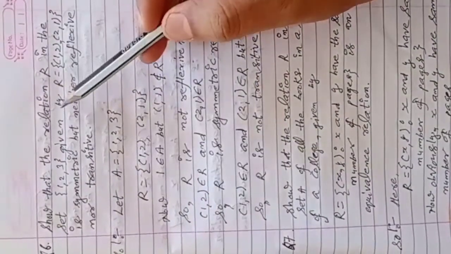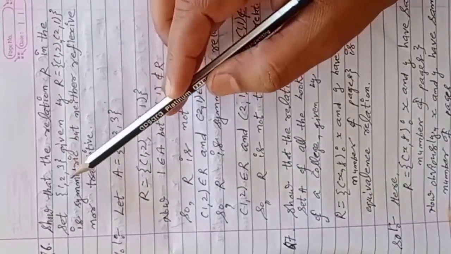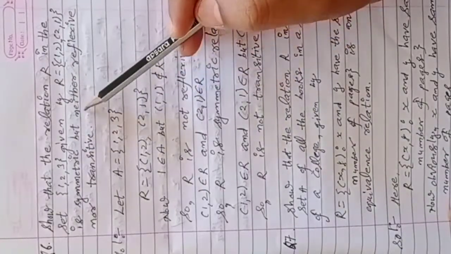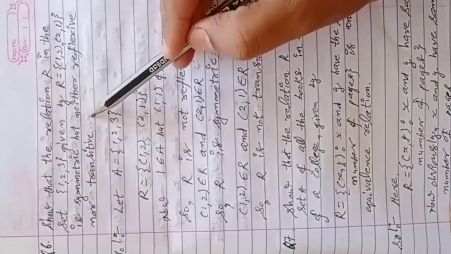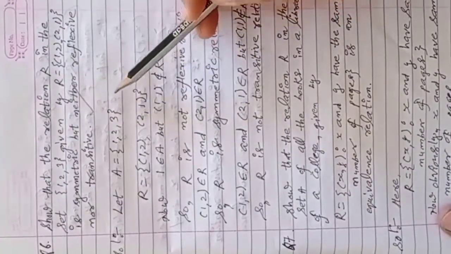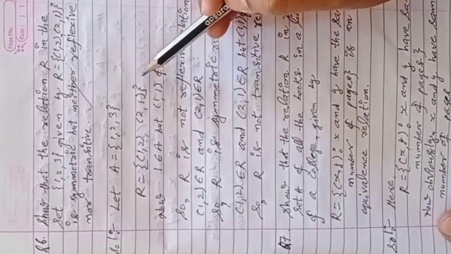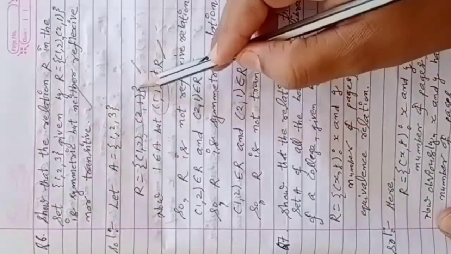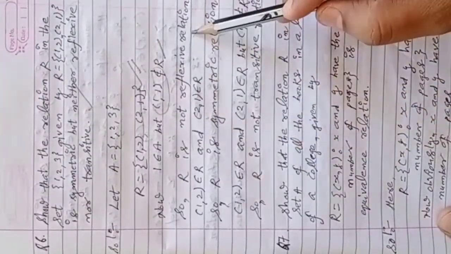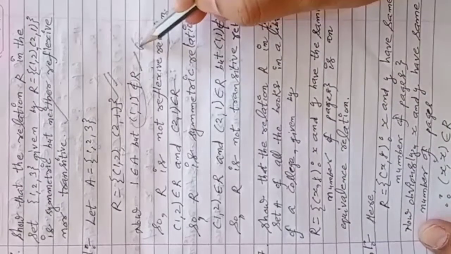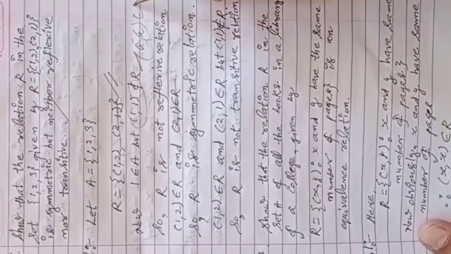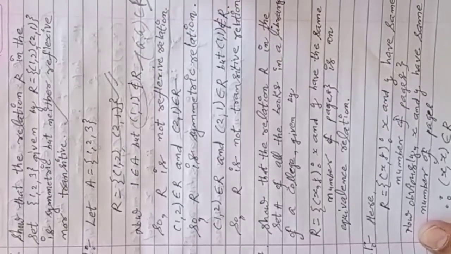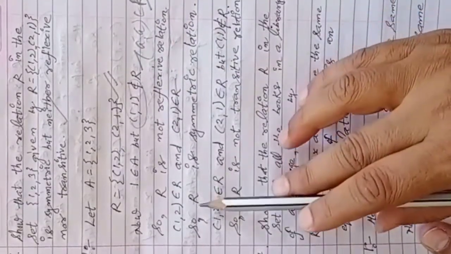Now question number 6 we have. Show that the relation R in the set {1,2,3} given by R equal to {(1,2),(2,1)} is symmetric but neither reflexive nor transitive. Let A equal {1,2,3}. So R is {(1,2),(2,1)}. 1 belongs to A but (1,1) does not belong to R. (1,1) is not here in this relation. So it is not a reflexive relation, because for reflexive, (a,a) must belong to R. That is the condition of a reflexive relation, so it is not here.